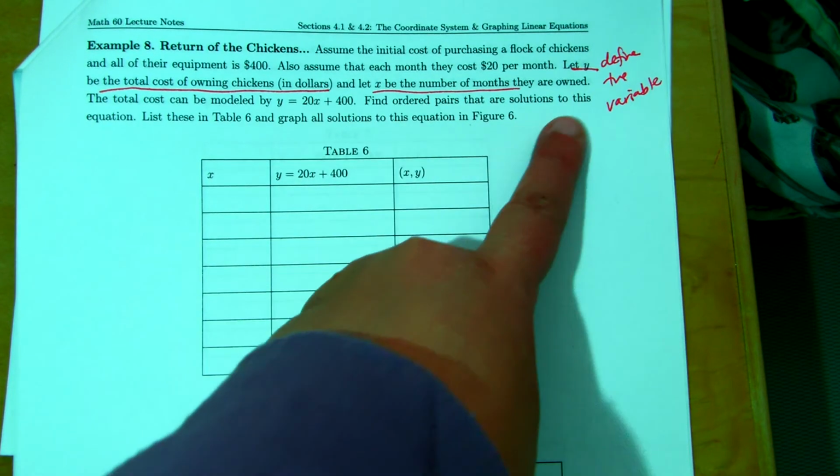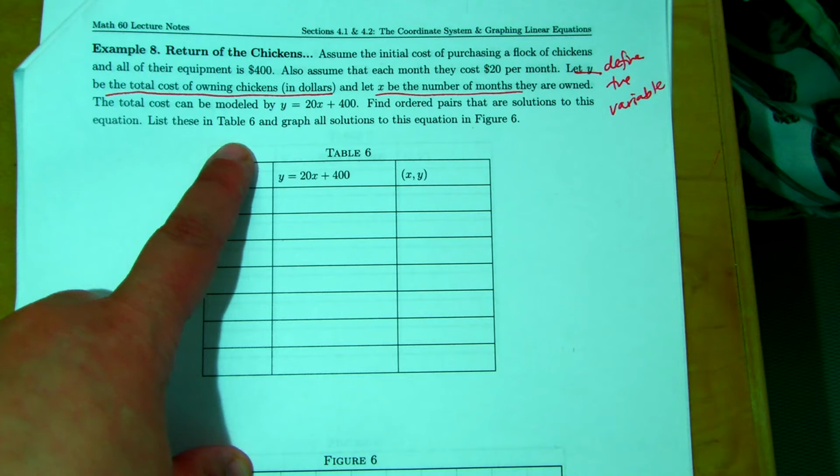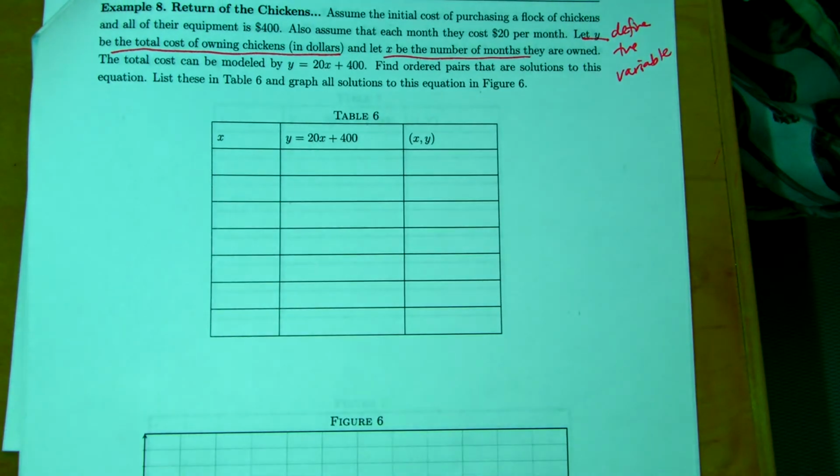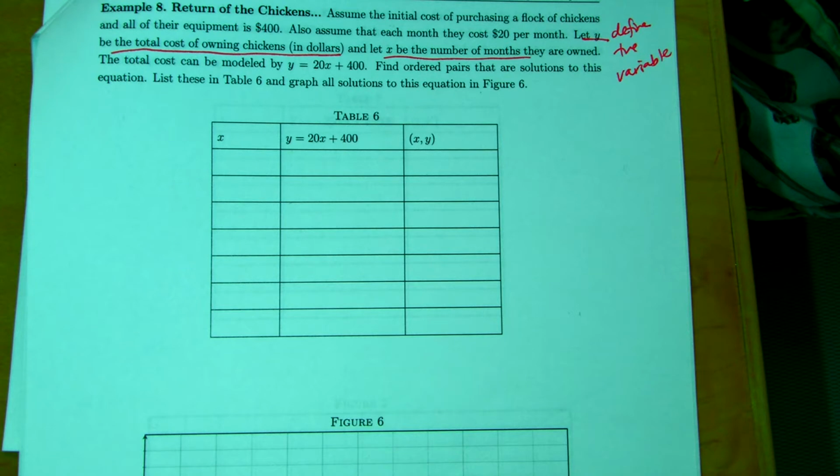Find ordered pairs for the solution of the equation. Then list these in table 6. So now, one thing to be aware of, a lot of times when it comes to a word problem like this, I really only want to use the first quadrant, because can I own my chickens for negative months? No. Negative months is actually before I own the chickens. It doesn't work that way. So a lot of times when it comes to a word problem, we might only want to use the first quadrant where all the points are positive. You know what I'm saying?